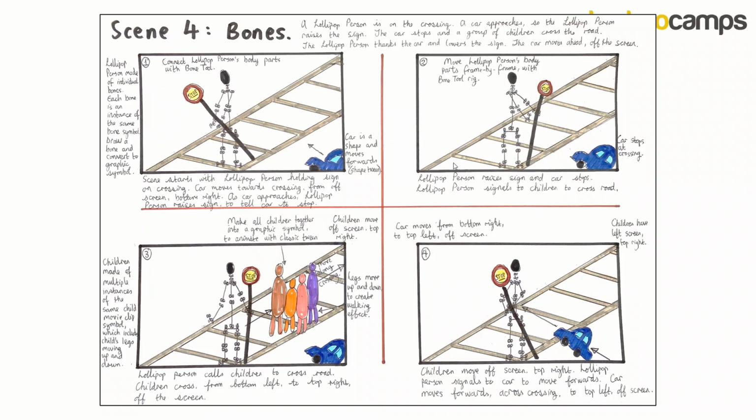And here is an example of a storyboard that you could create in preparation for this animation. Okay, so we're laying out the 4 stages of the animation. So we're starting off with the Lollipop Person holding the stick, and the car begins to approach. Then as the car arrives at the zebra crossing, the Lollipop Person raises the stick to say stop. Then the Lollipop Person calls the children to cross the road. And then once the children have crossed the road, the stick is lowered and the car moves forward across the zebra crossing and off to the top left of the screen.